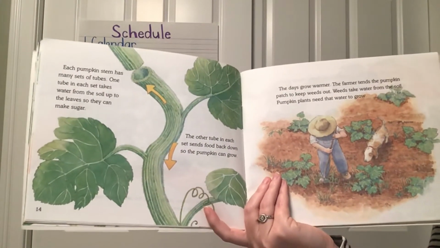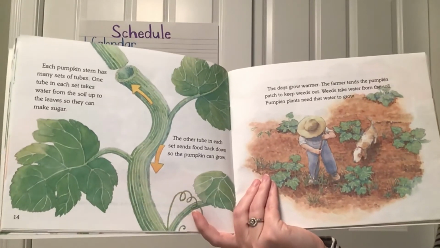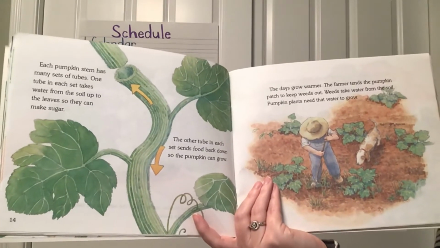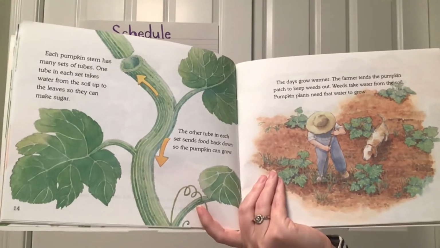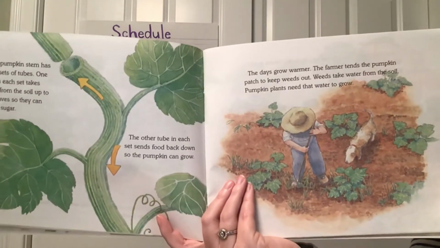The days grow warmer. The farmer tends the pumpkin patch to keep the weeds out. Weeds take water from the soil, and pumpkin plants need that water to grow.